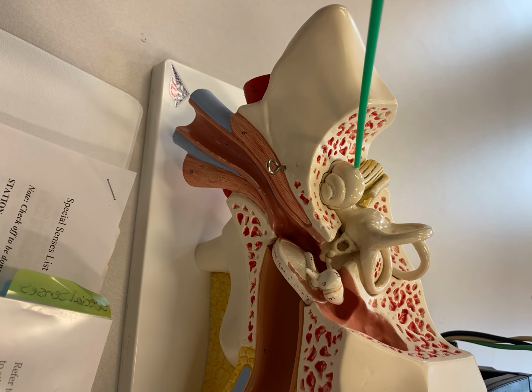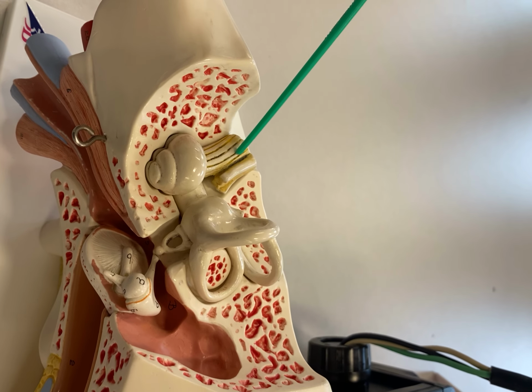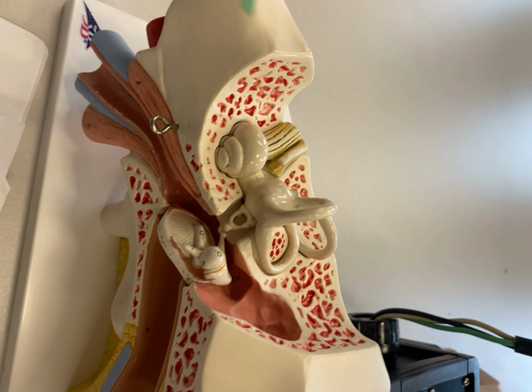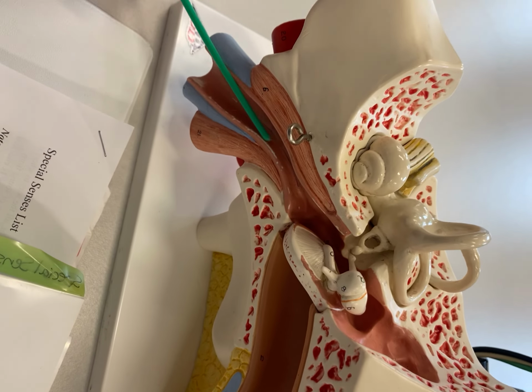And then this is our cochlea. This is the cochlea. And then you have your vestibulocochlear nerve here. This is the vestibular section, and then the cochlear section. And this is your eustachian tube.